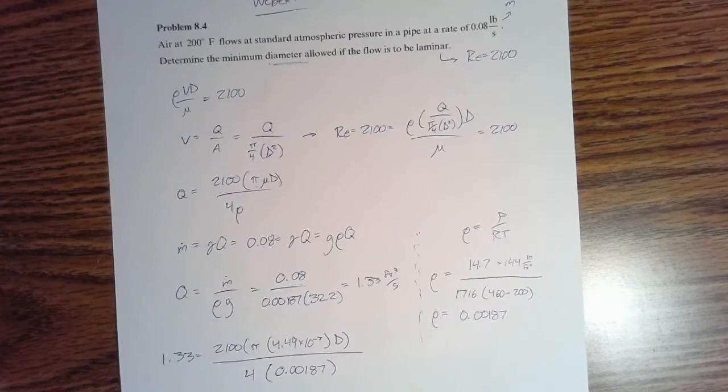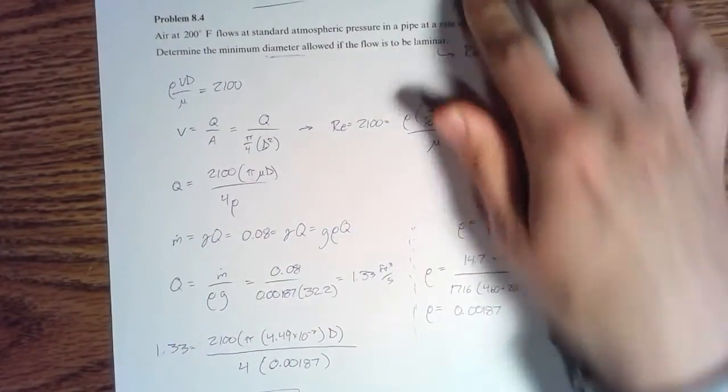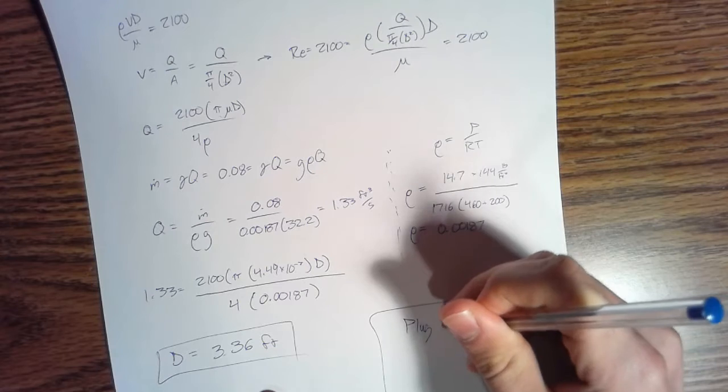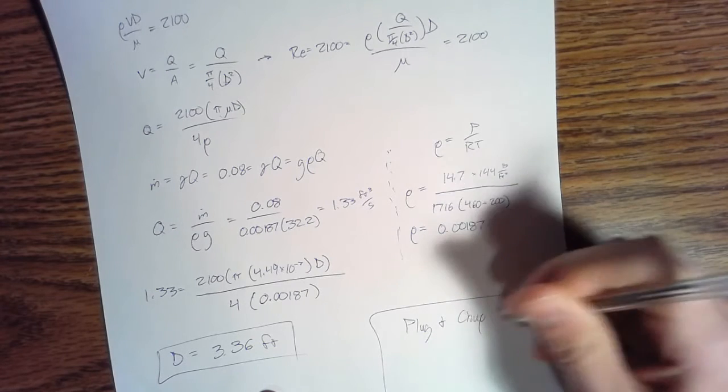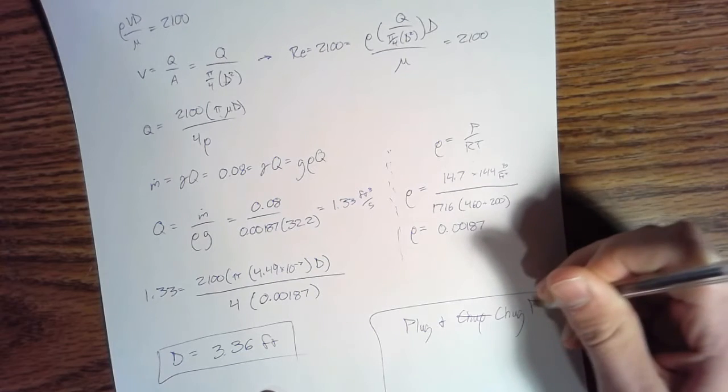So what you'll start to notice about at least this first part of flow in pipe problems is that it's pretty plug and chug. But the problem is, I'll write this down here real quick. Plug and chug problems.